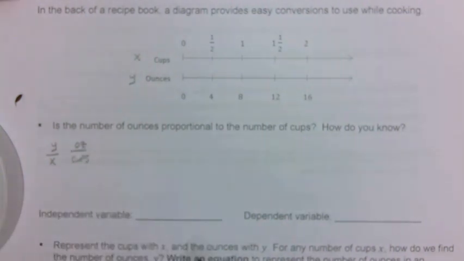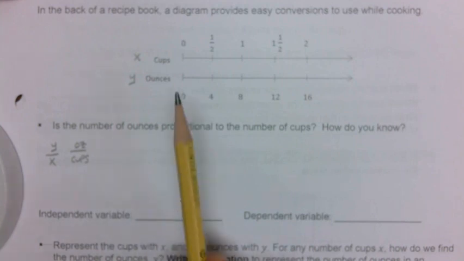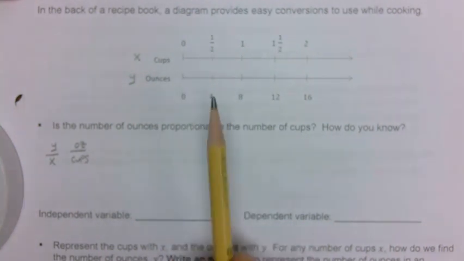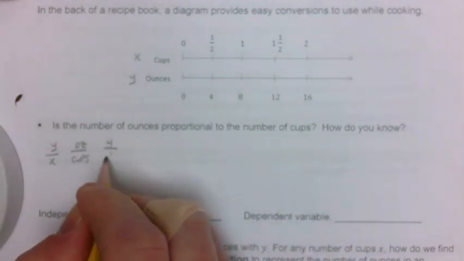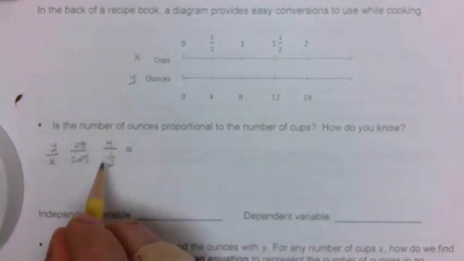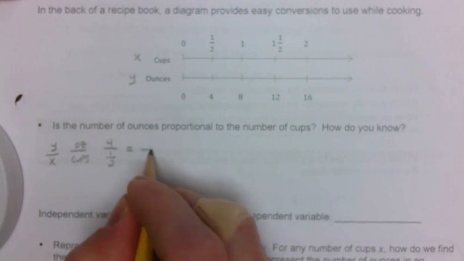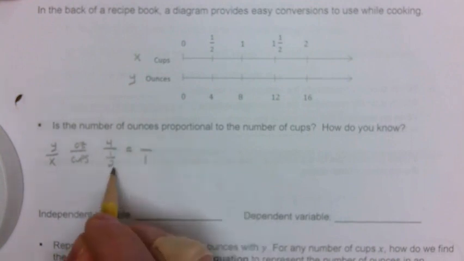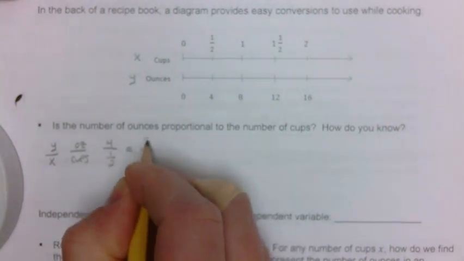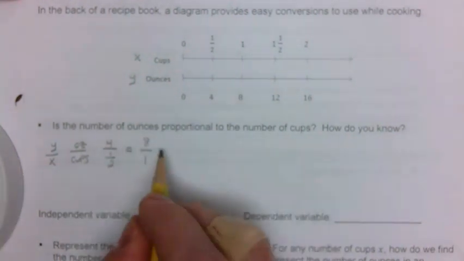Okay, so if we look at our first set of data from the table, 0 cups is 0 ounces. That makes sense. There's really no data here to compare. So what we're going to do is look at the second set right here. There are 4 ounces in a half of a cup. All right. This is a complex fraction. In order to get this to a unit rate where we have a denominator of 1, we would have to multiply a half by 2. So I'll do 4 times 2, and that'll get us to a unit rate of 8 over 1.